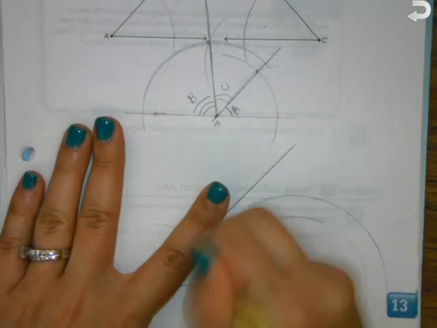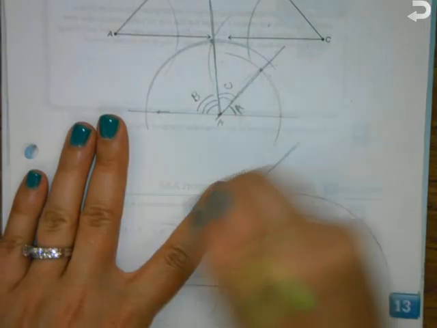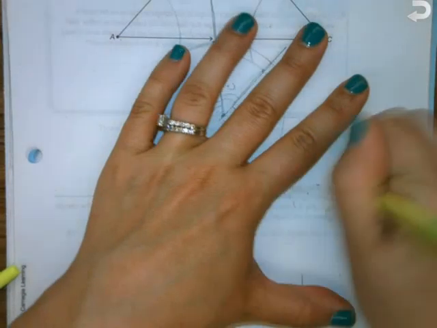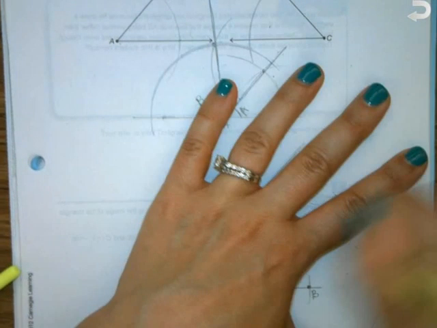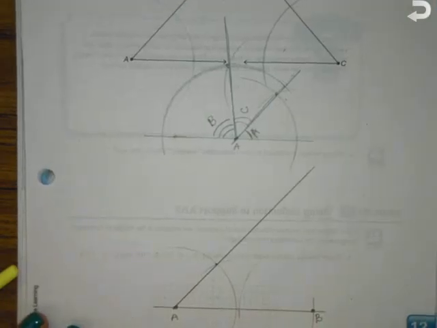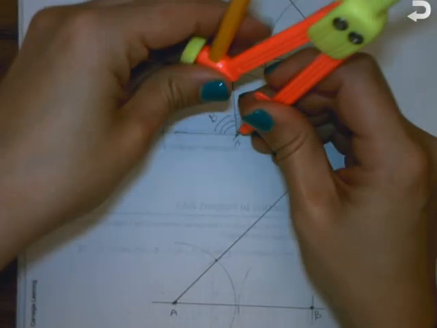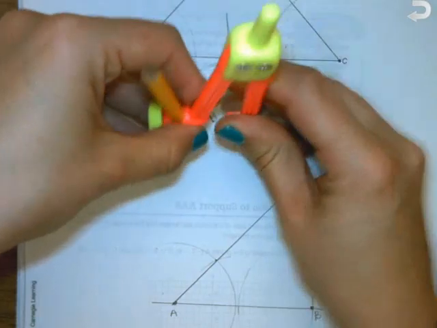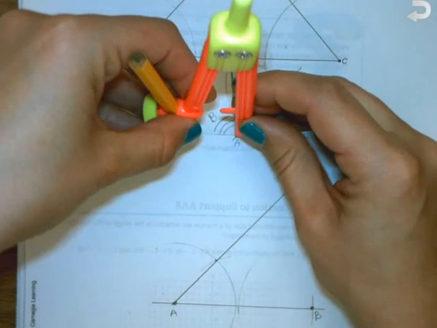So let's do this size. So B, here, here. And I guess I'll make a whole circle just in case. And then the width goes from here to here.